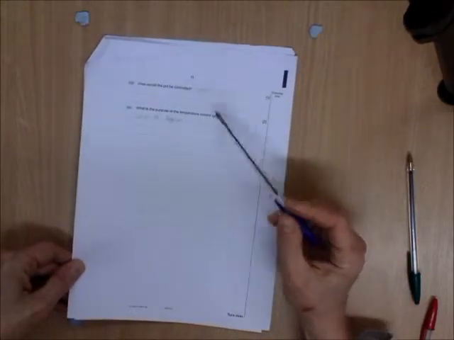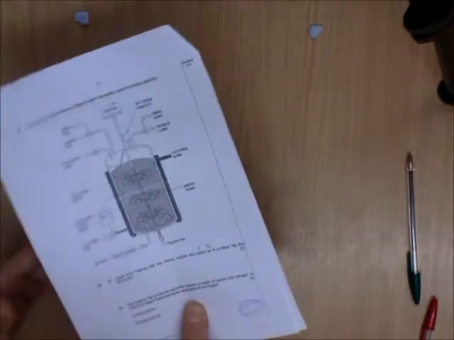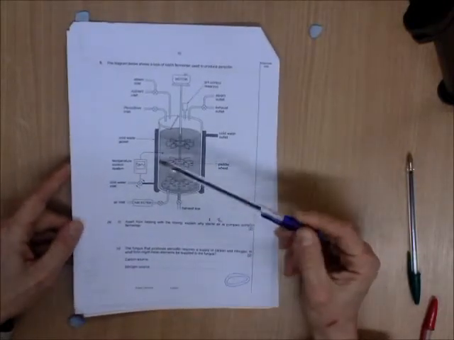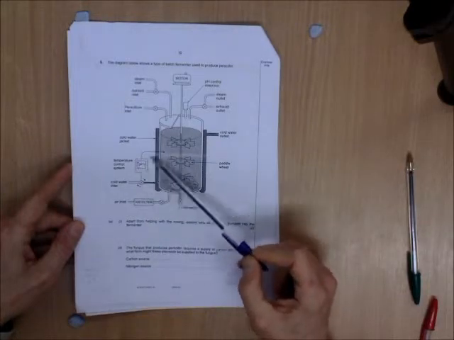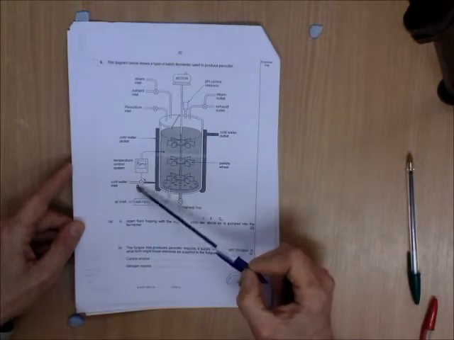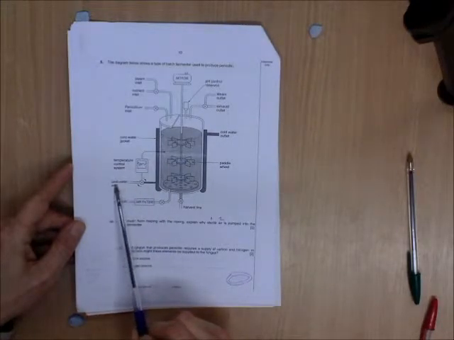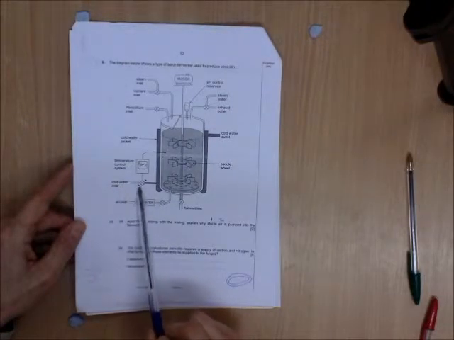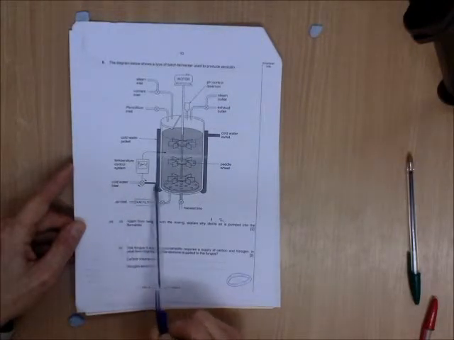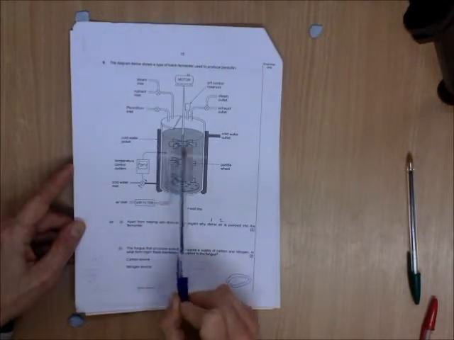What is the purpose of the temperature control system? 2 marks. Again, go to the diagram. They're trying to give you some help here. So the temperature control system, there it is. It's monitoring the temperature and then it's doing something. So what you need to do is go, right, this is how it can change the temperature by turning this and putting more or less of this cold water into this jacket.